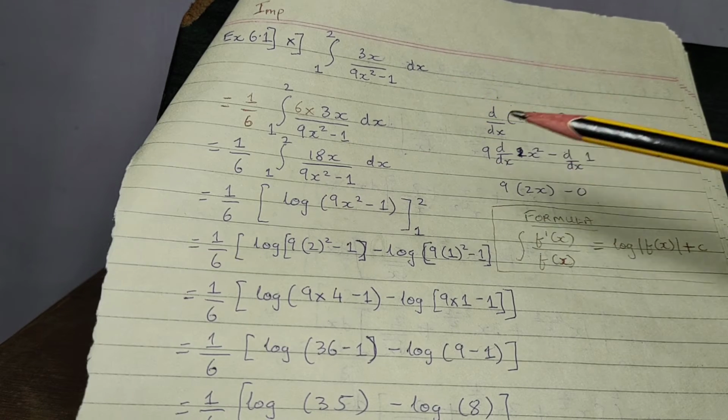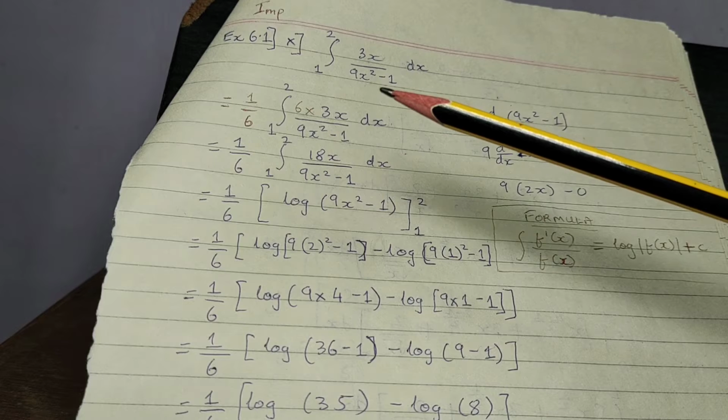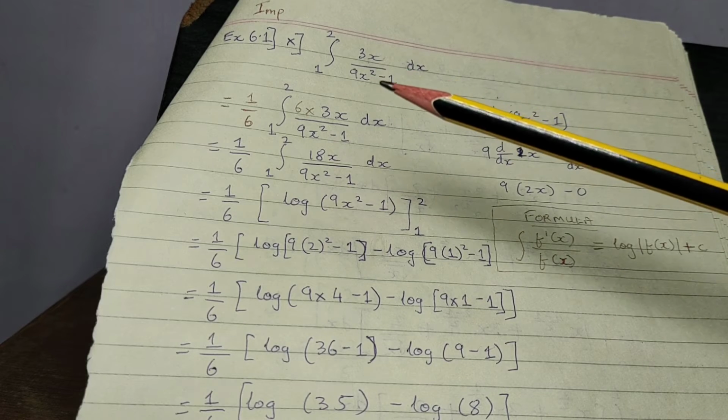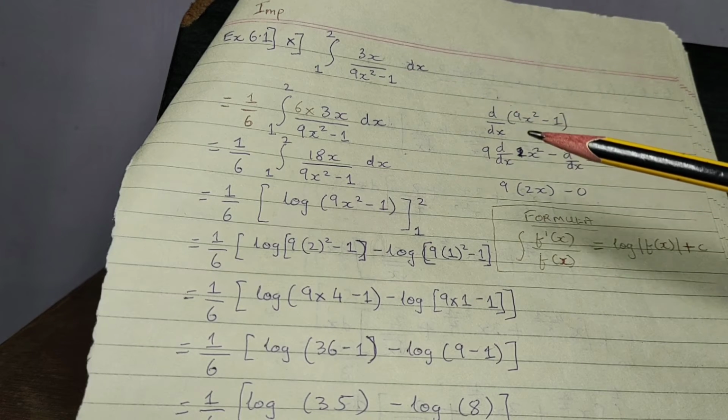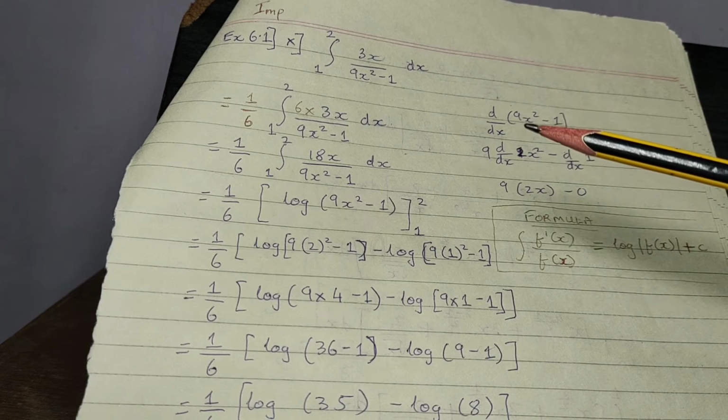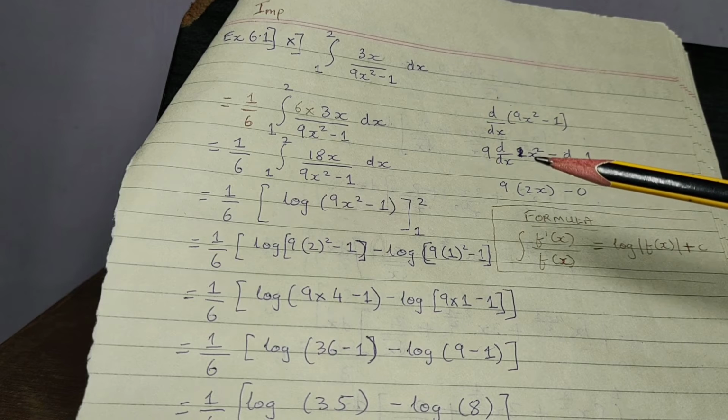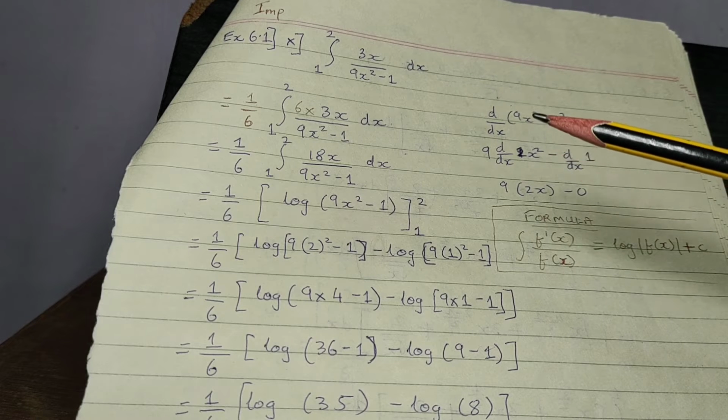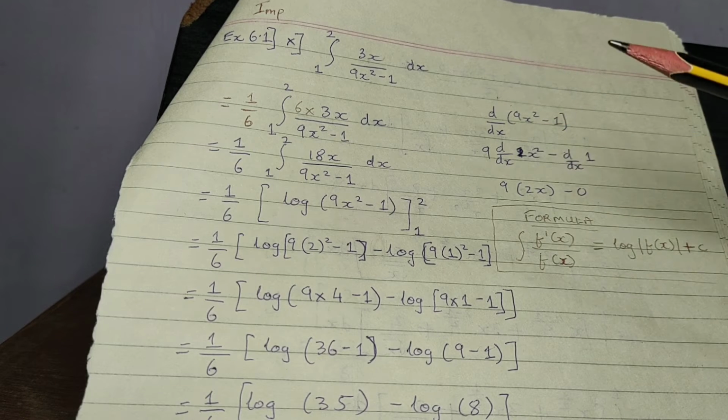Now if you take the derivative of this function 9x square minus 1, 9 is a constant, will go outside. You will get its derivative as 2x.